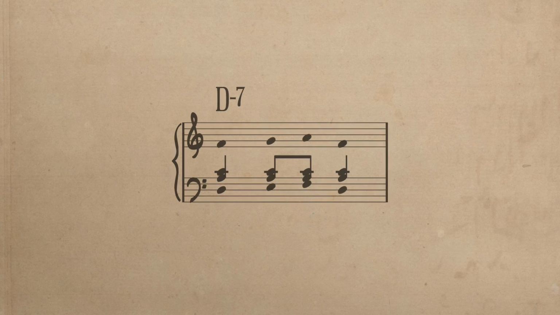The next set of embellishments occurs in measure 17 and is slightly different than before. Here we have what can be referred to as D minor 7, A minor 7 over E, F major, and then again D minor 7.